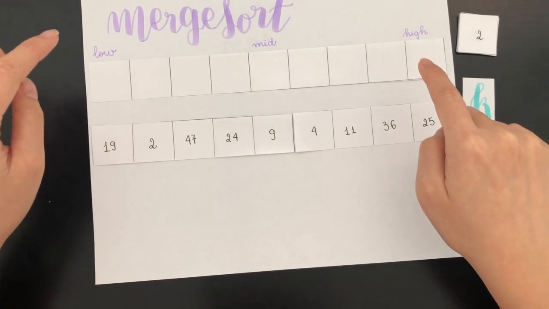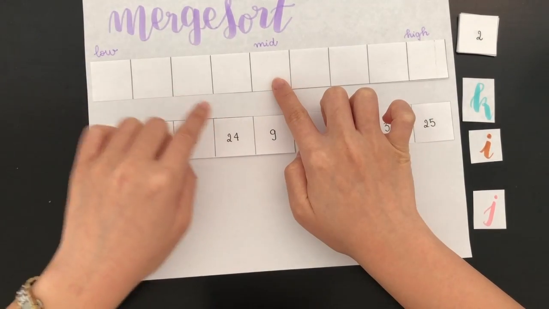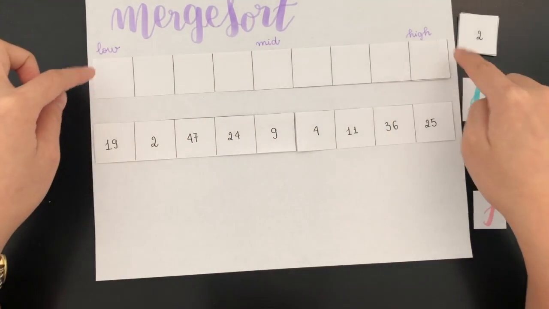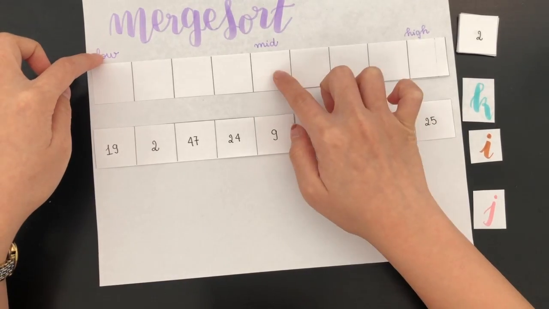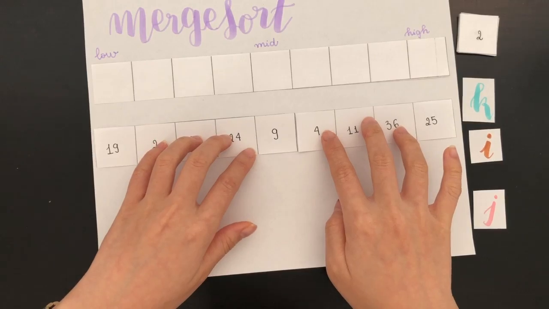The next step is to find the middle element. So the middle element is here, the 0th, 1, 2, 3, 4th element. So we have 9 elements, this is the middle. The left half would go from low to mid, and the right half would go from mid plus 1 to high. So we have the two halves here.